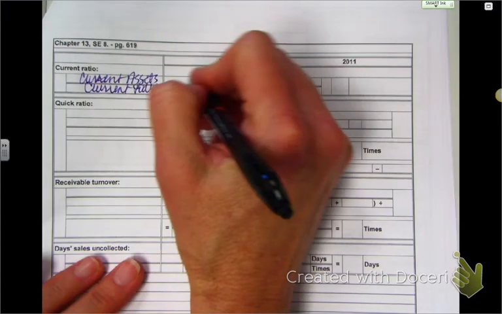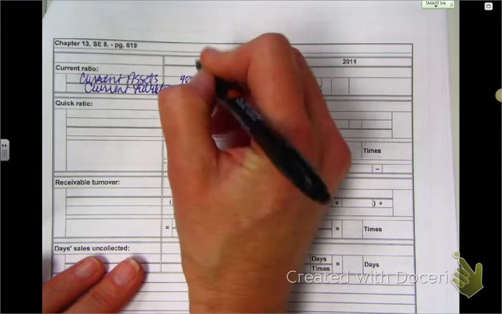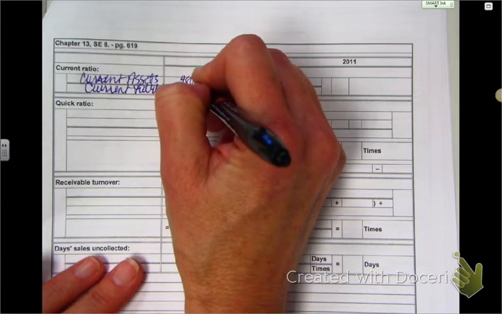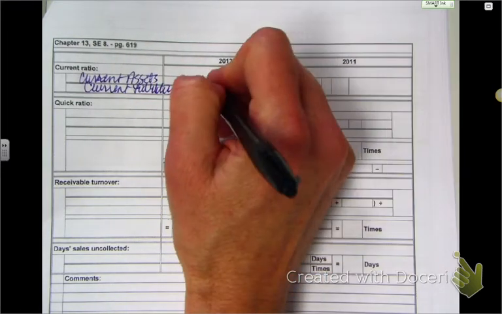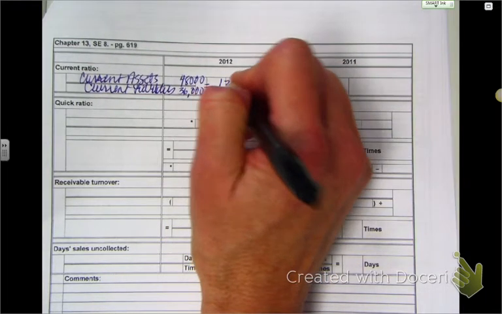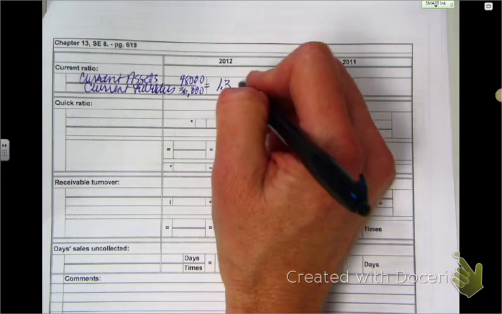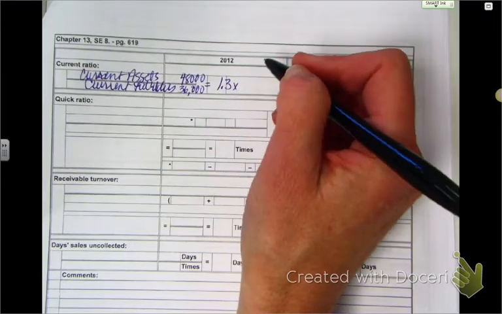When we look at our current assets, they're $48,000 for our problem. Again, the numbers are in our textbook, and that's going to be divided by 36,000. So therefore, our current coverage ratio is 1.3 times our current liabilities.